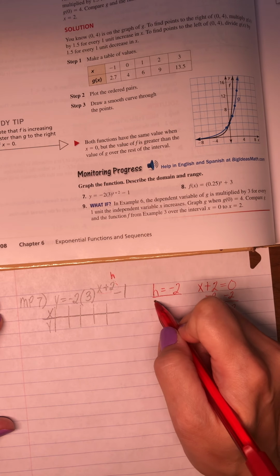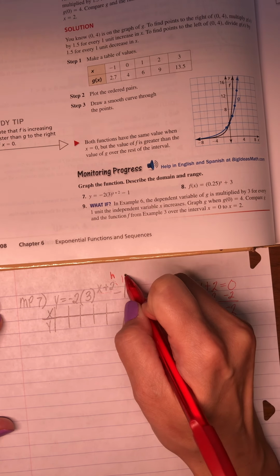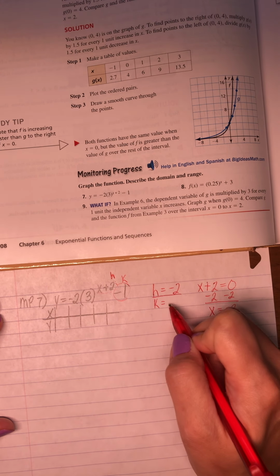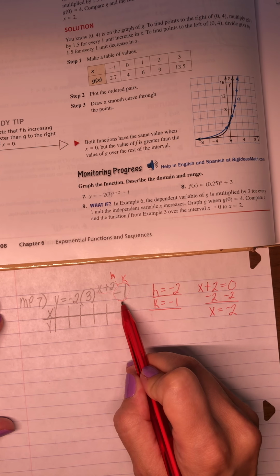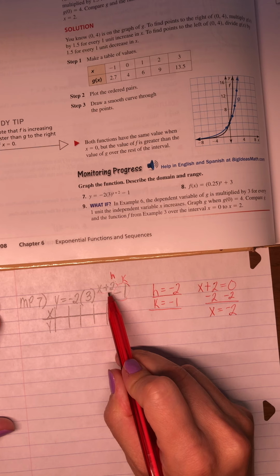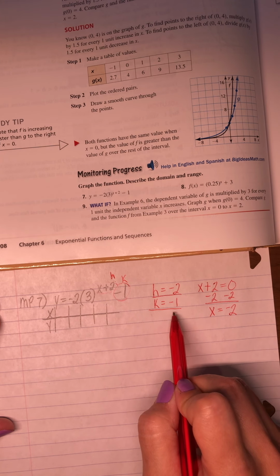And let's also say our k value while we're at it. Our k is this negative 1 being added at the end. And the k is always what you see. There's no trick with the k, only the h is the opposite. The k is what it is.